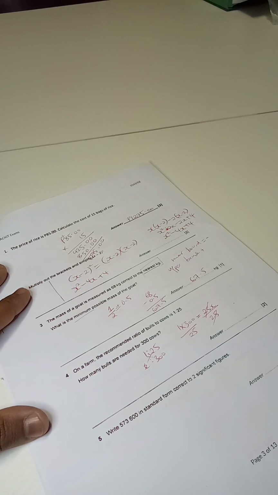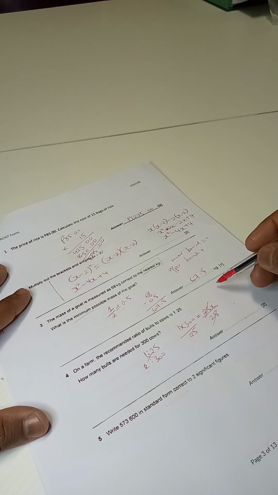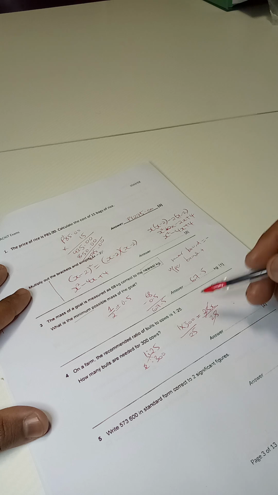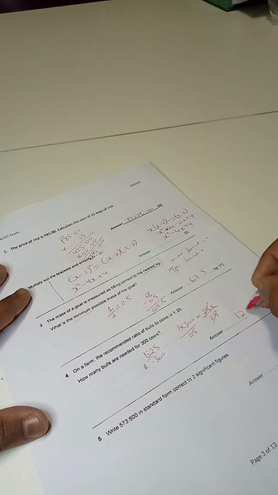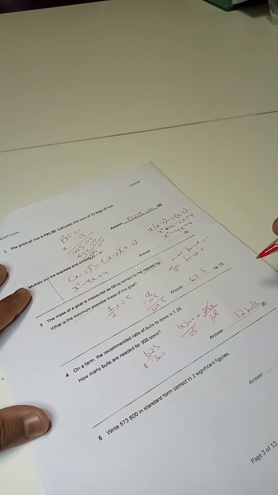And mind you, we're not supposed to use a calculator. So how can we do it? The easiest way, I would say, 25 goes in 4 times into 100. So if the hundreds are 3, we would have to multiply the 4 by 3, which is 12. So we need 12 bulls for 300 cows.